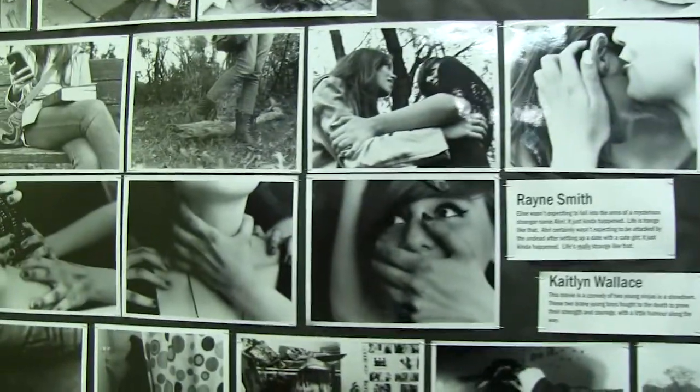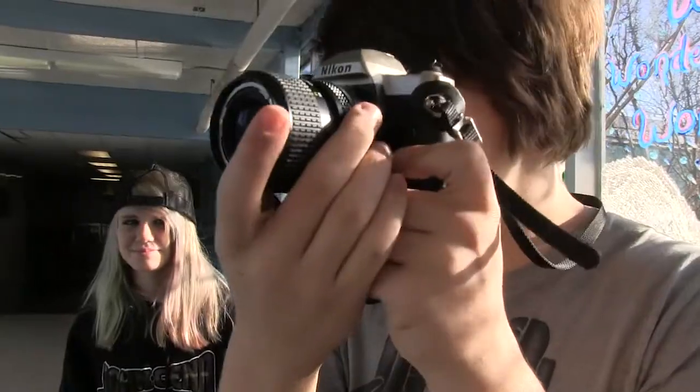Once students take Photo 1, they actually move on to AP Photo, where they can submit an AP portfolio, which they can have for college credit. So it's a pretty awesome program to get involved with.